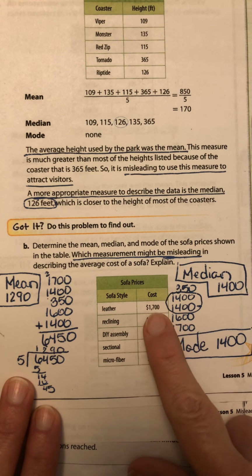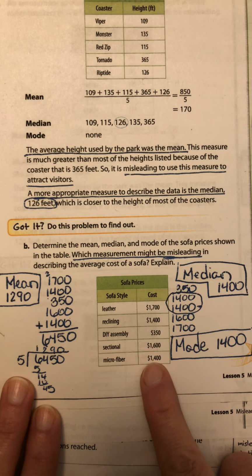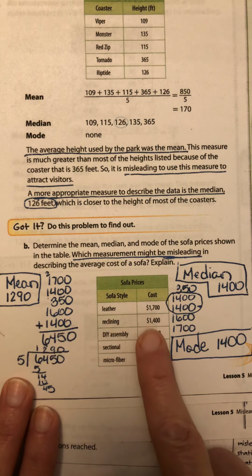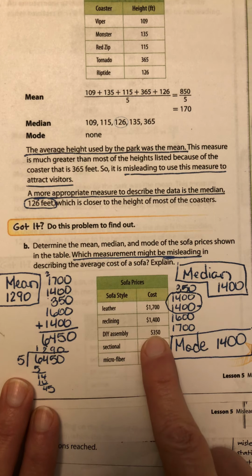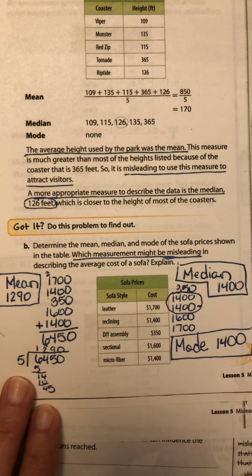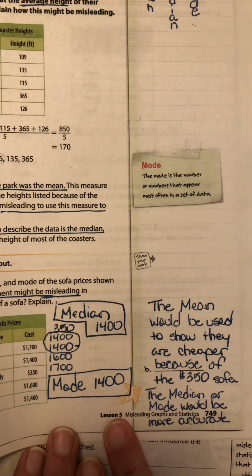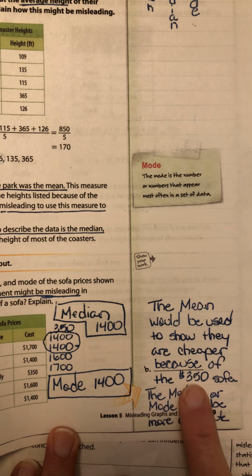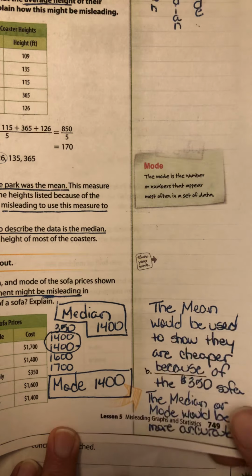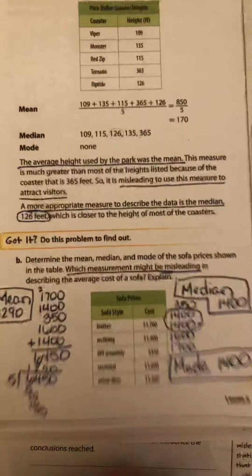So if I look at all of my data, the mean is what would be misleading. The mean is that way because you have this one right here. This is considered your outlier. We talked about that earlier. This one little piece of data can skew everything. So let's look at our reasoning. The mean would be used to show they are cheaper because of the $350 sofa. The median or mode would be more accurate. Alrighty.